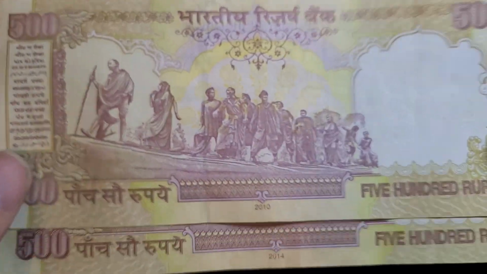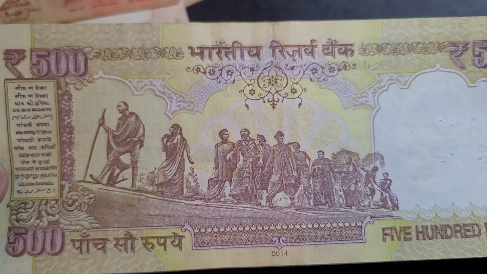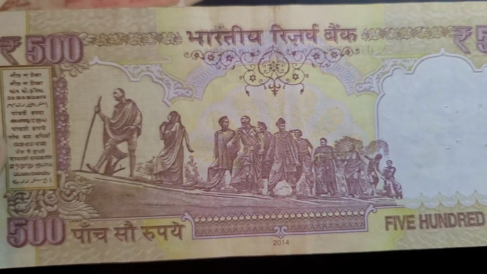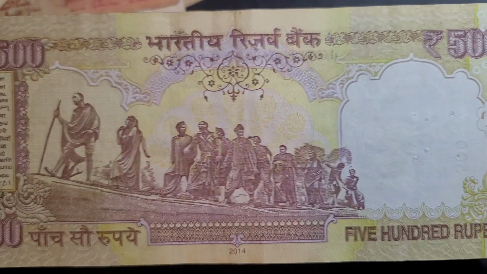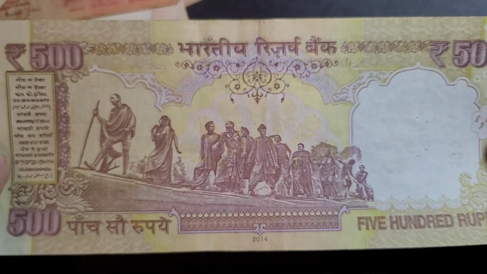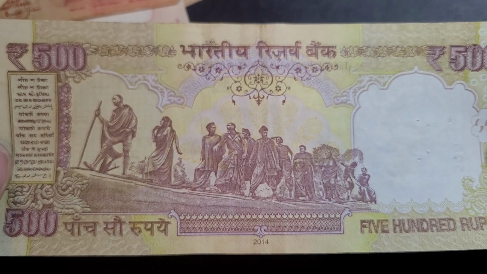So I've got a 2014 one. The exchange rate for this one is $10, although you can't exchange it because it's not legal tender anymore.